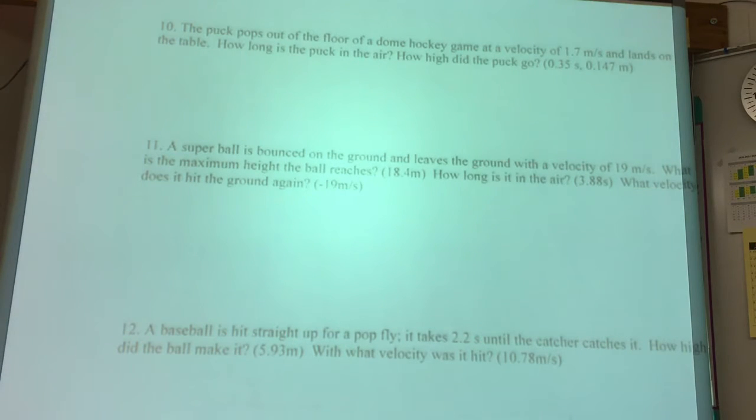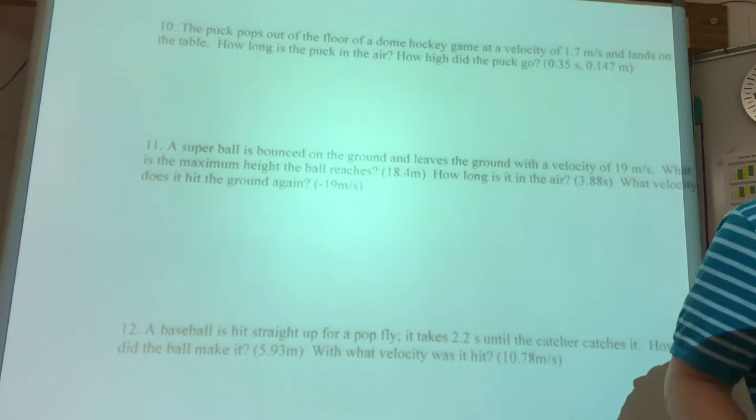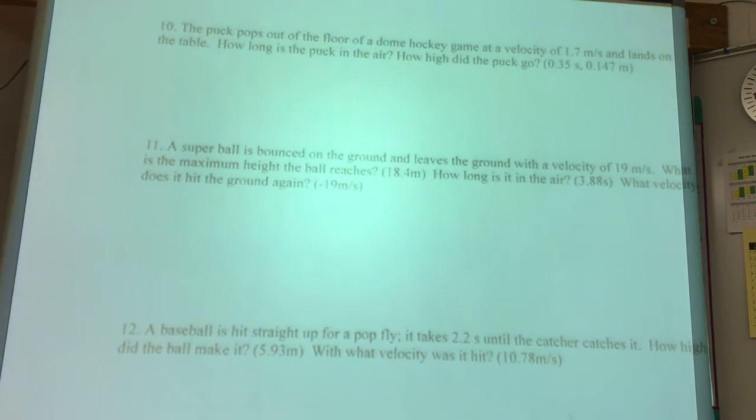So a puck pops out of the floor of dome hockey at a velocity of 1.7 meters per second, and it lands on the table. How long was the puck in the air? Then the follow-up question is, how high did the puck go? Okay, so we're only going to look at the first part together. So we have a puck that pops out of the floor, and it can hit the floor again. Okay, it pops up at 1.7 meters per second, and it lands back down.